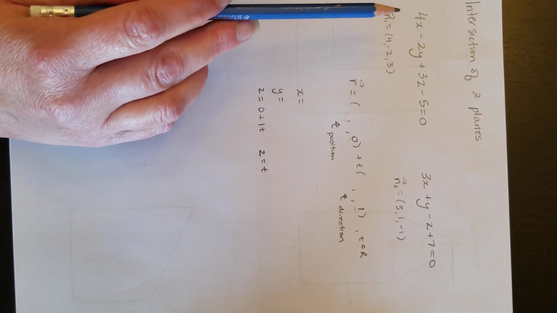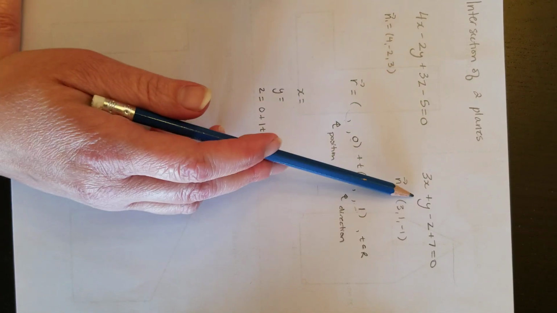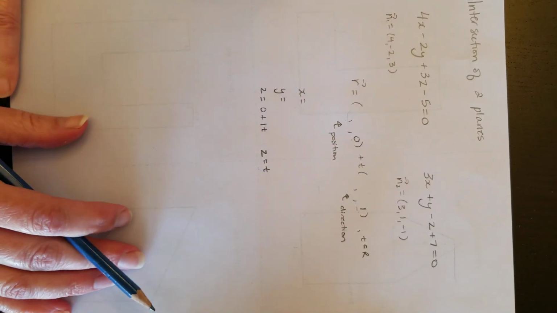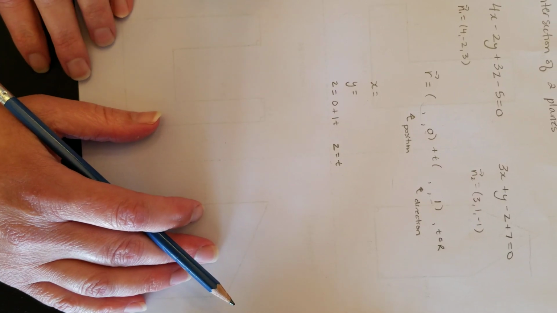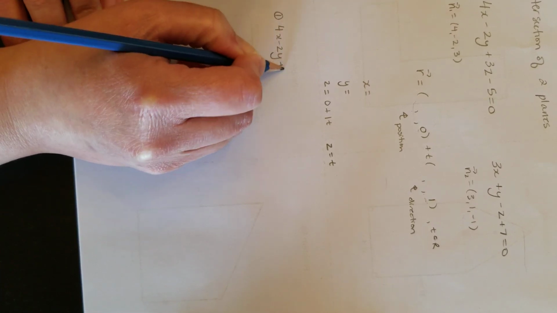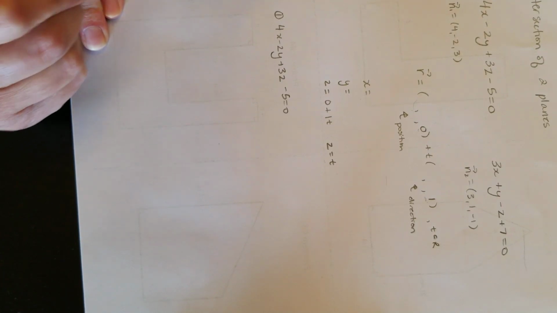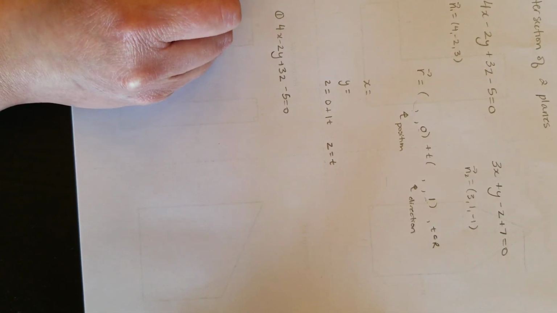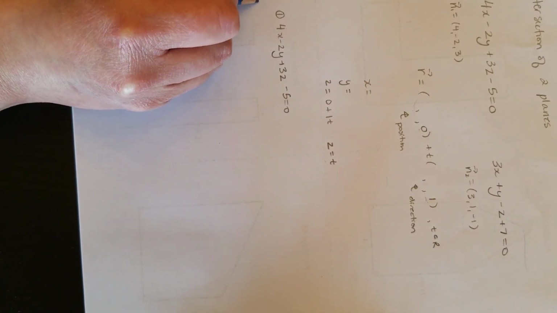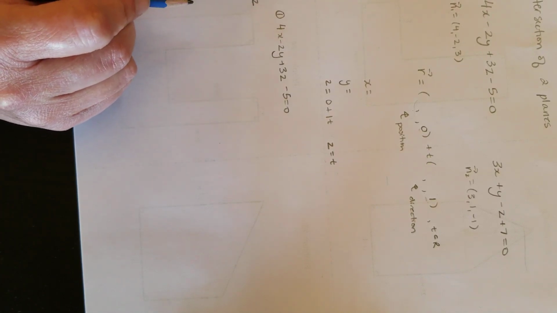Then we're going to go up to our original equations of the two planes in Cartesian form, and I'm going to use elimination. I'm going to use the first equation, which is 4x minus 2y plus 3z minus 5 equals 0. And I'm going to take the second equation multiplied by 2, just so I line up my y values.